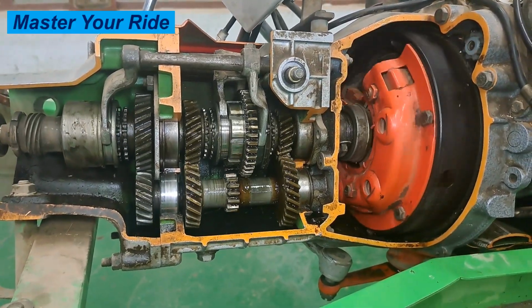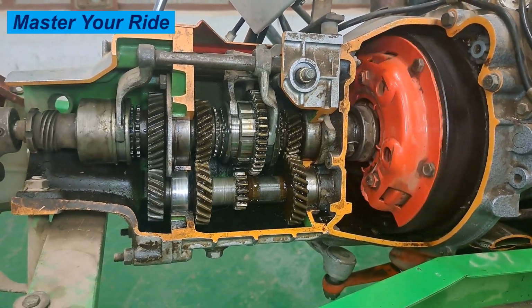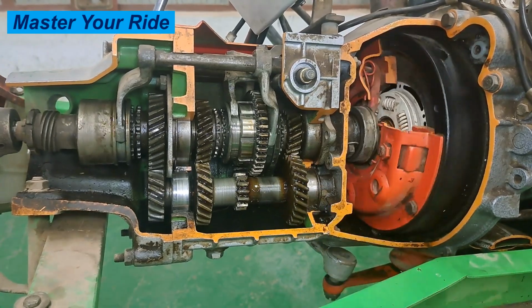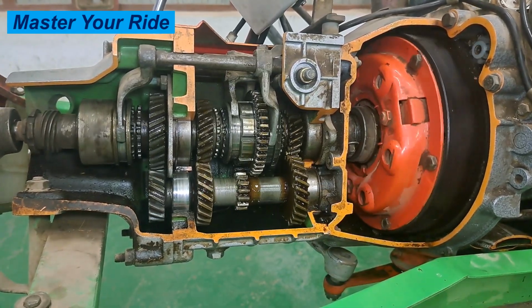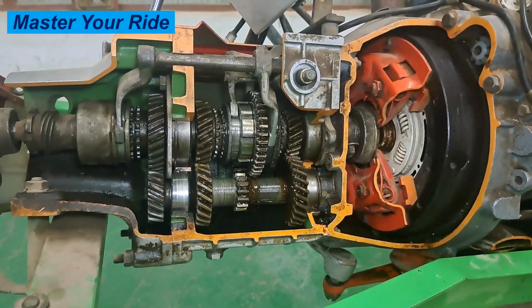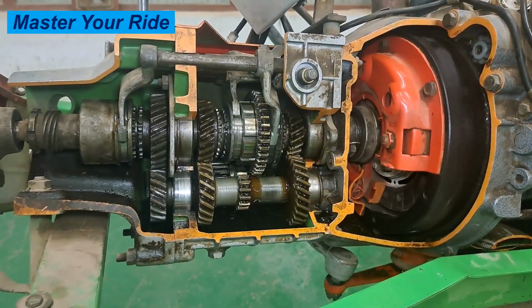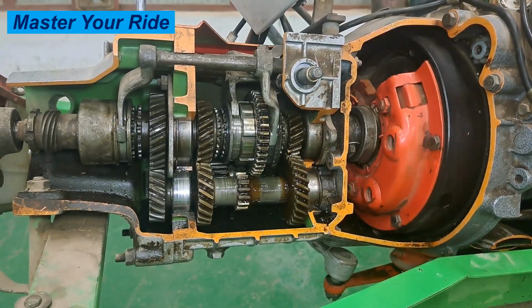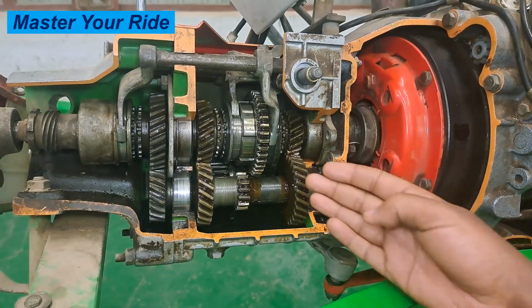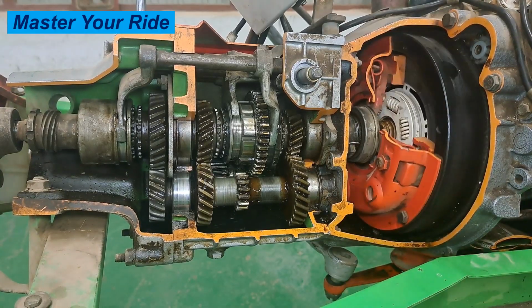Let's go ahead and bring it to neutral by disconnecting the idler gear. Right there, the idler gear can be disconnected by moving it in such a fashion. Now we are on idle. So this is how a 4-speed manual transmission operates.